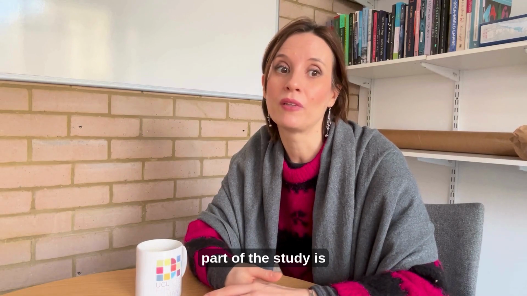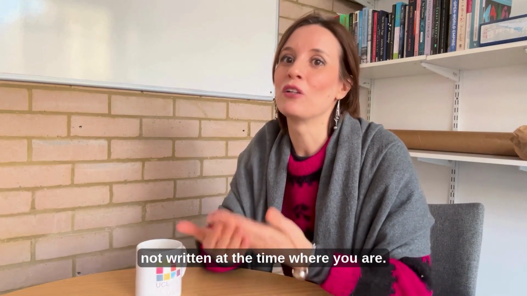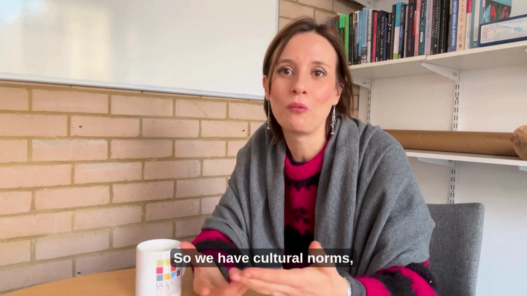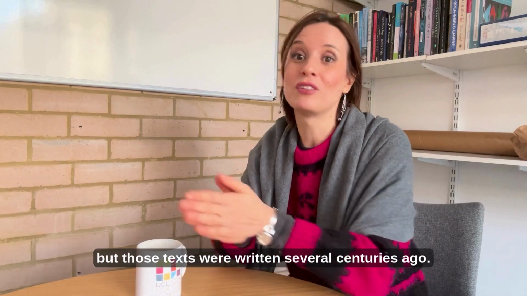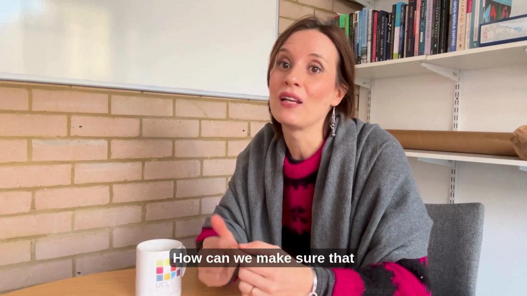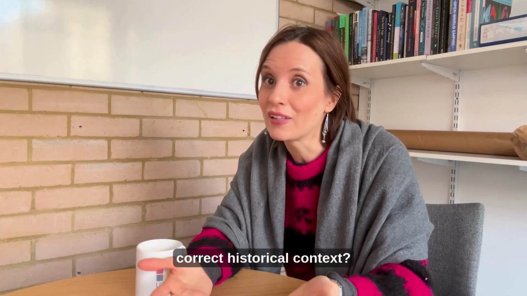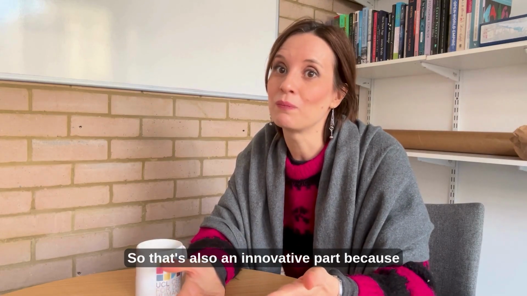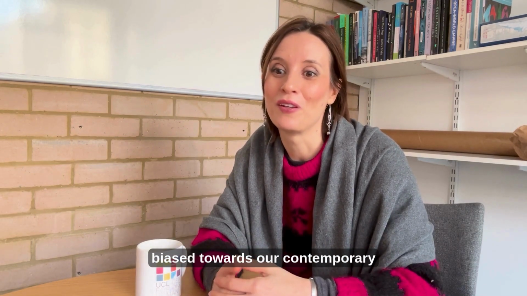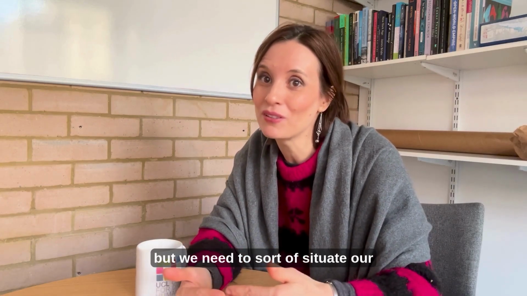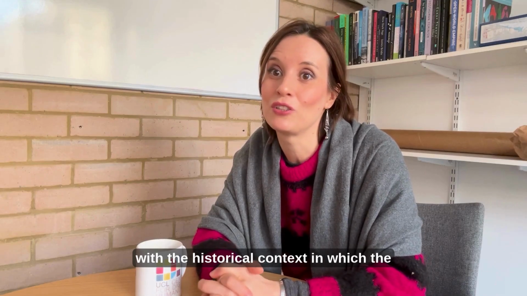And part of the study is also about how to annotate texts that were not written at the time where we are. So we have cultural norms, we have reference points for the 21st century, but those texts were written several centuries ago. How can we make sure that we are interpreting the text in the correct historical context? So that's also an innovative part, because a lot of interpretation of text is, of course, biased towards our contemporary perceptions, but we need to situate our analysis in the historical context in which the text was written.